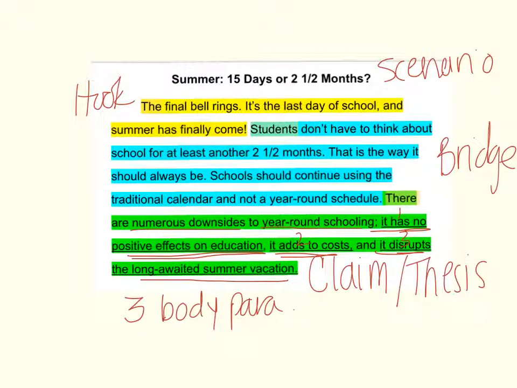So you know, the hook sets the stage, sets the scenario for students to really be able to relate to this feeling of the last day of school. Then we look at that claim and it sets the stage. We know that the author does not believe in year-round schooling, that there are benefits, that there are reasons why we should have the summer vacation. So the job for the writer now is to provide some information, to build a bridge, to provide enough detail to go from the hook into the claim or thesis.